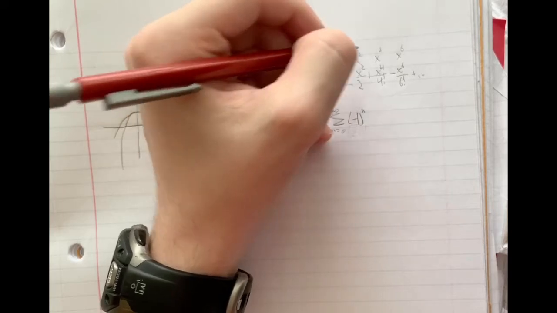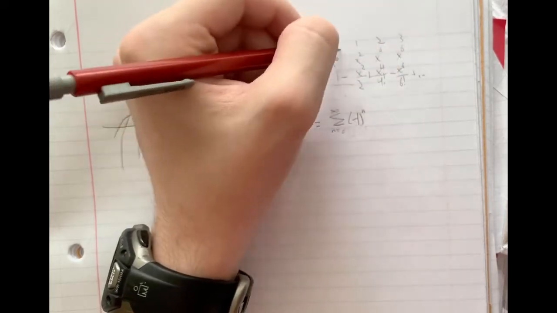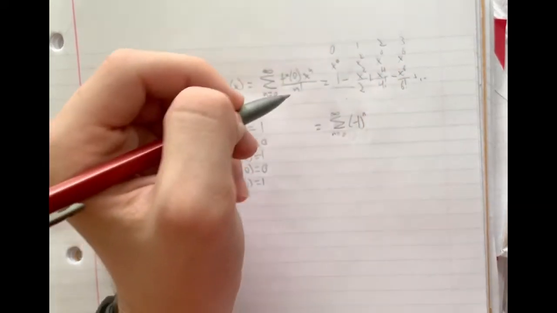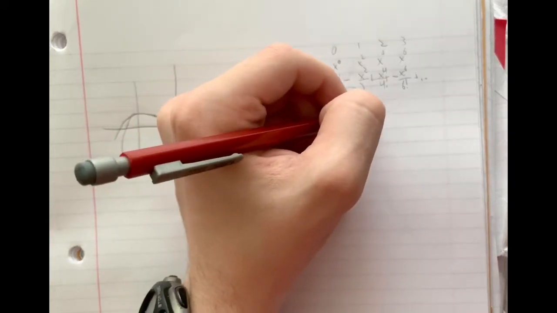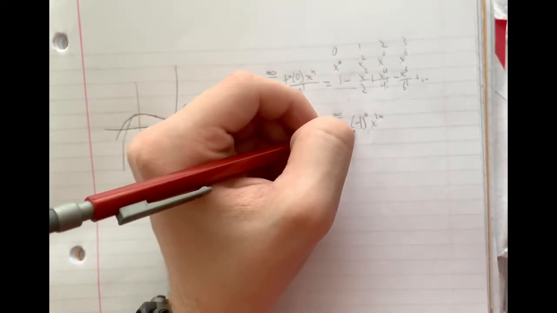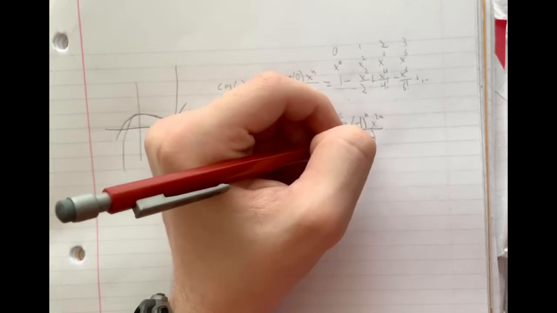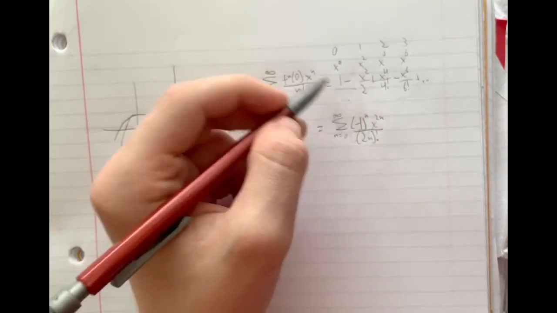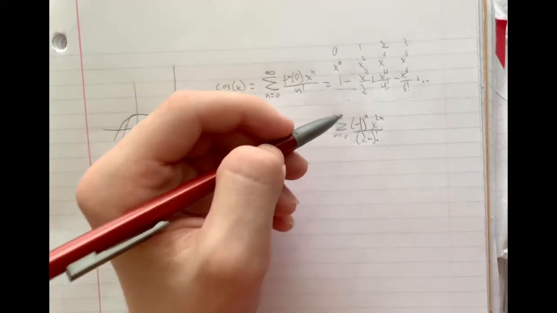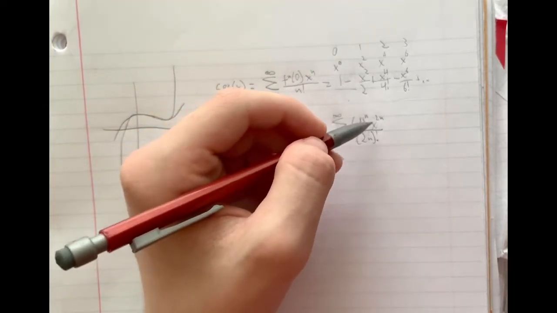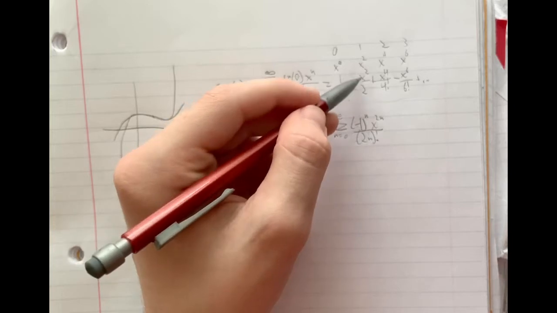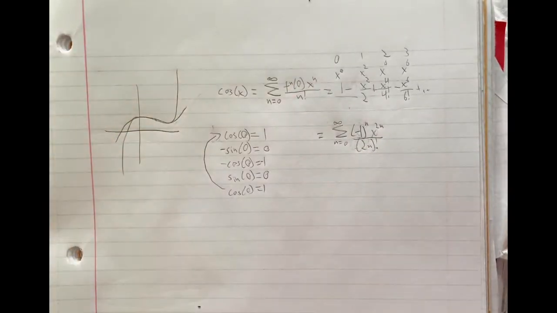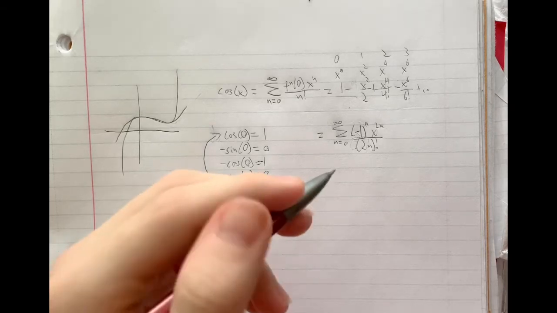You'll notice this is the 0th term, first term, second term, third term. All these powers are twice as much as the number of terms, so we can just say x to the 2n. And then we're going to divide it by (2n) factorial. That way the 0th term will be 1, the first term will be -1 times x to the 2 over 2, which is this, and so on and so forth.